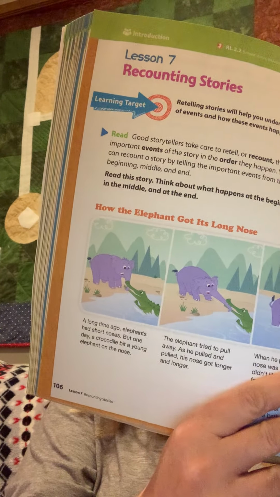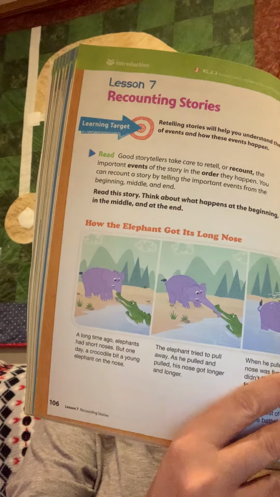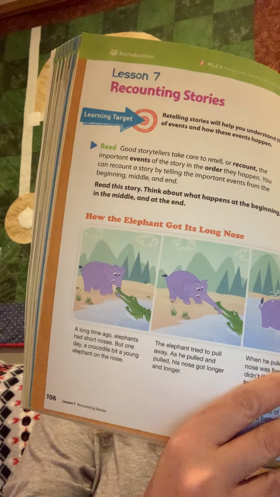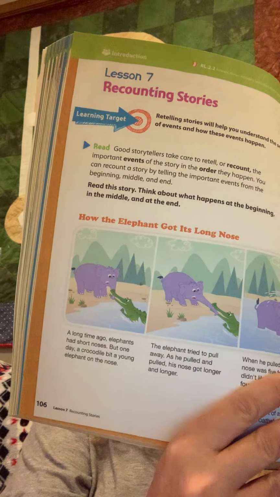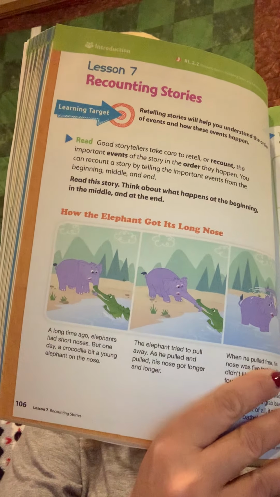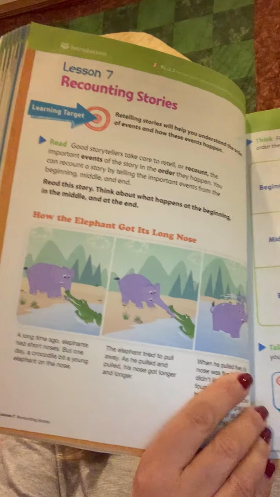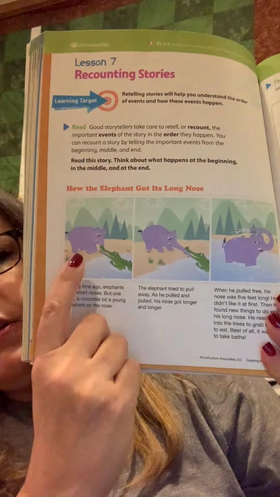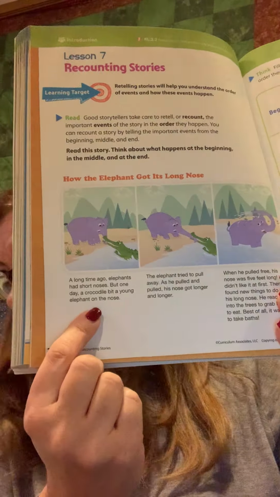Retelling stories will help you understand the order of events and how these events happen. Good storytellers take care to retell or recount the important events of the story in the order they happen. You can recount a story by telling the important events from the beginning, the middle, and the end. So we're going to take a look at this story here. Okay, we're going to start here.